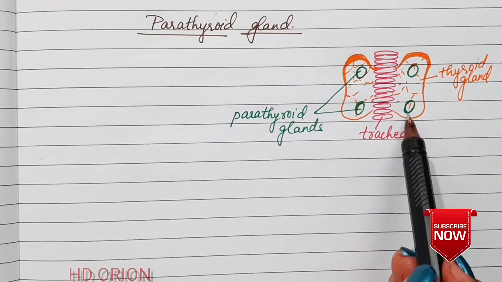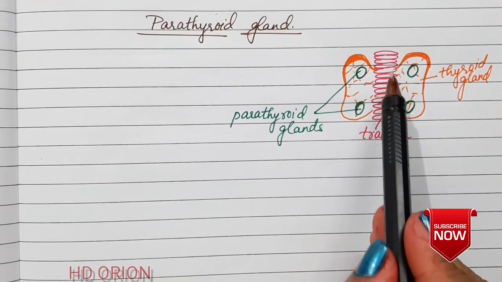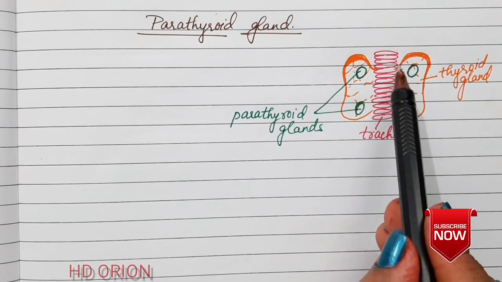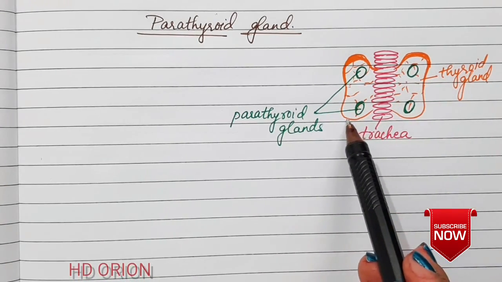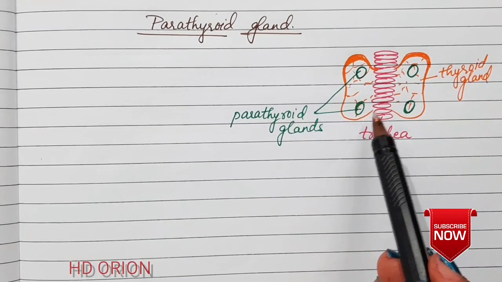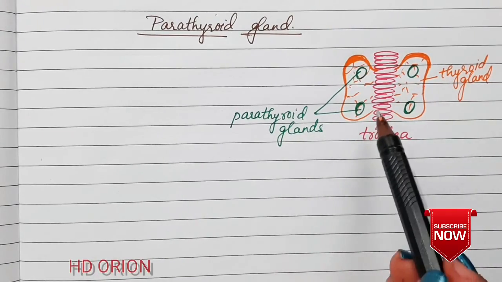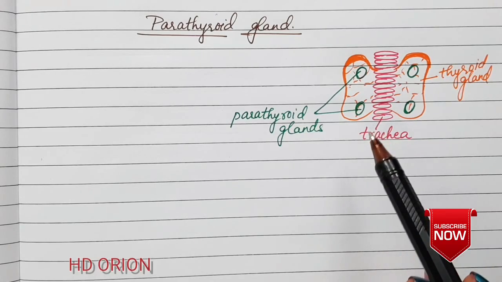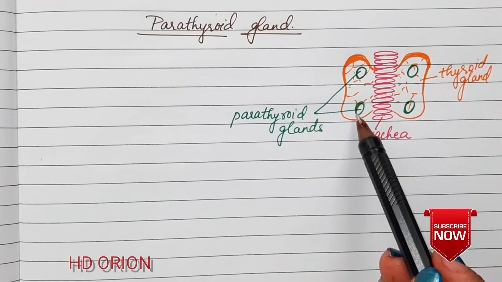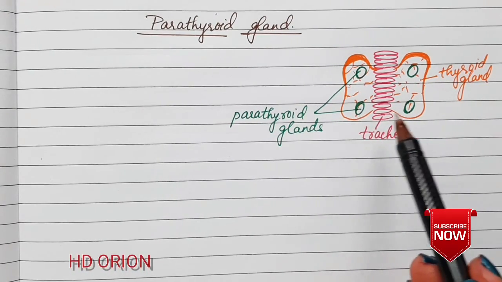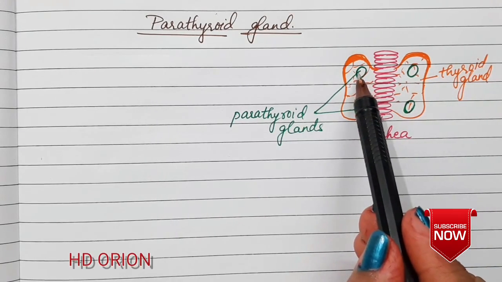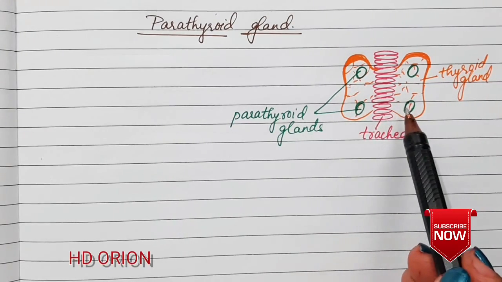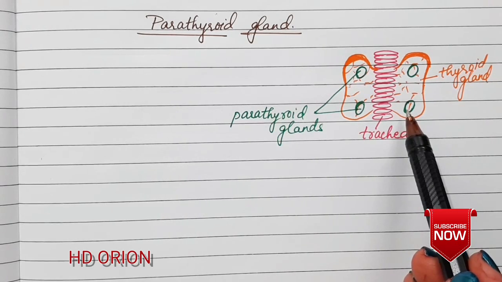Because the thyroid gland is located on the upper side of the trachea, I have drawn the trachea also, and this is the H-shaped thyroid gland. We are not able to see the isthmus because it is on that side, so we are able to see the posterior side. We can say the dorsal side or the posterior side of the thyroid gland, and these parathyroid glands are embedded in this thyroid gland.